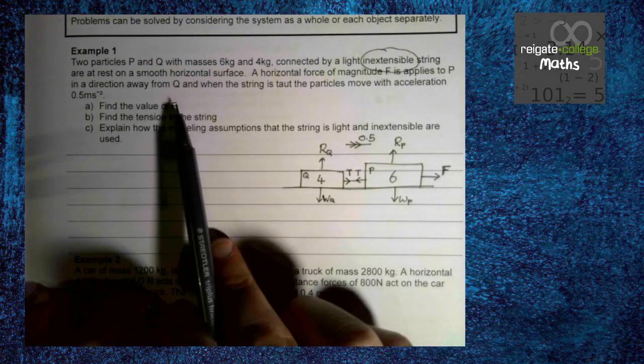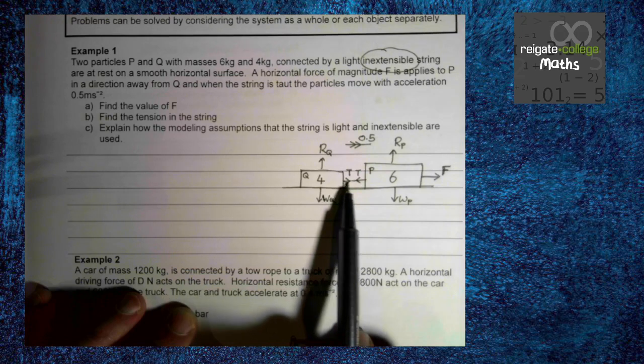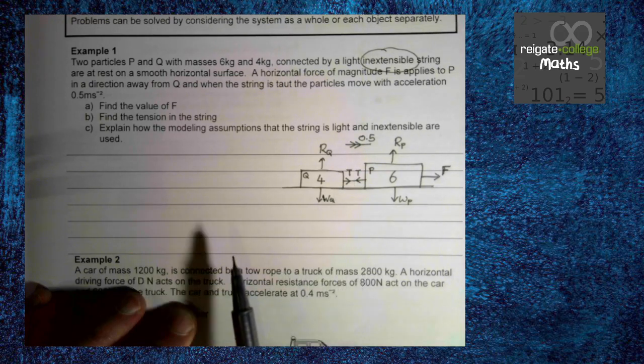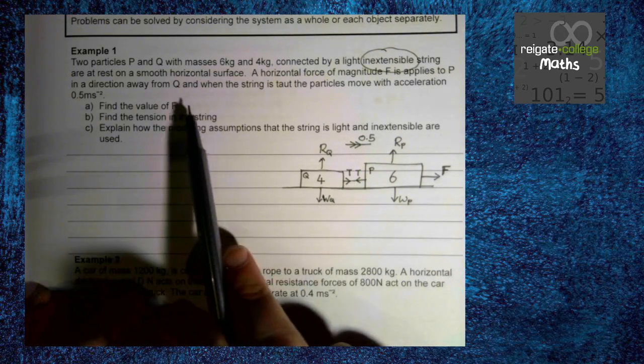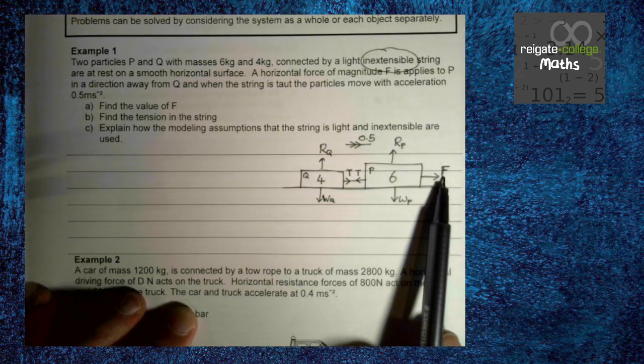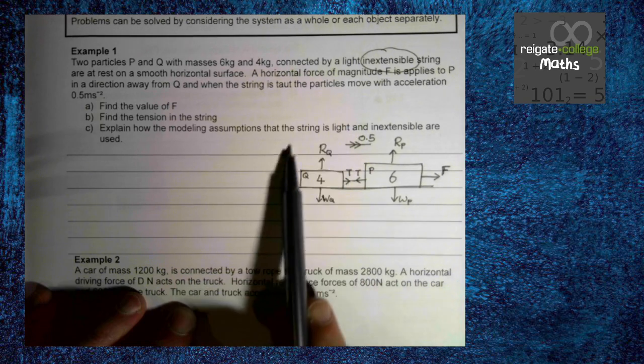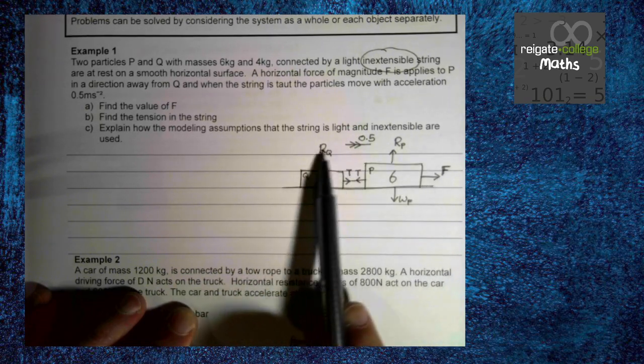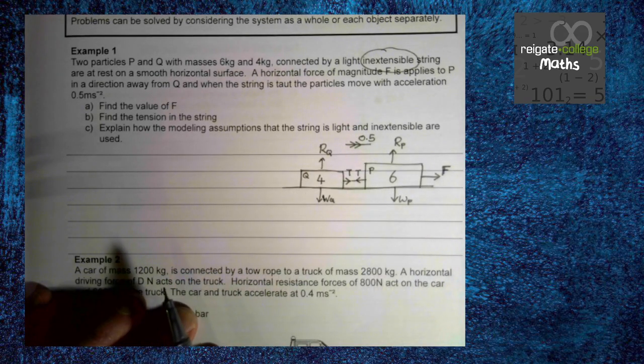What that allows us to do for part A is ignore these two forces that are going to cancel out. So for part A, because we're interested in what this force is, not these ones, we're going to just treat the whole thing as one big block of mass 10.